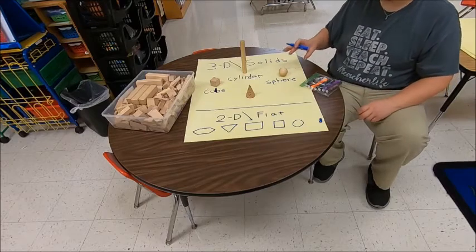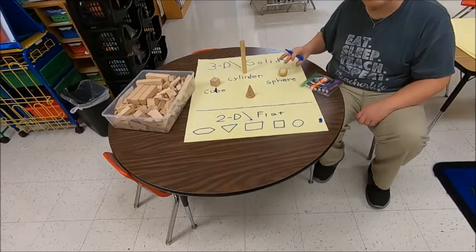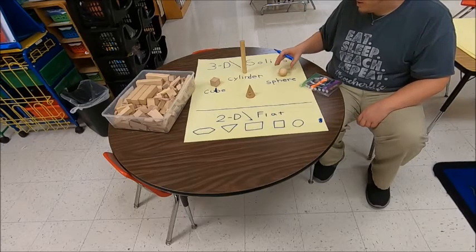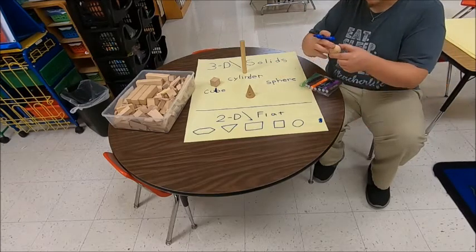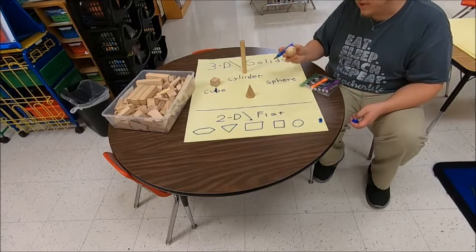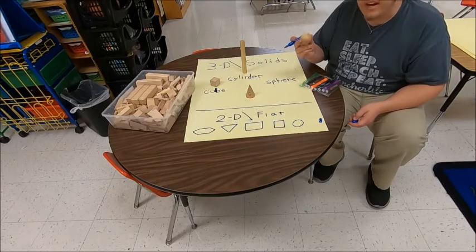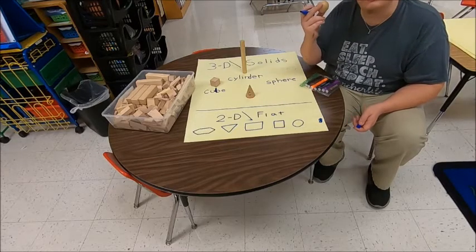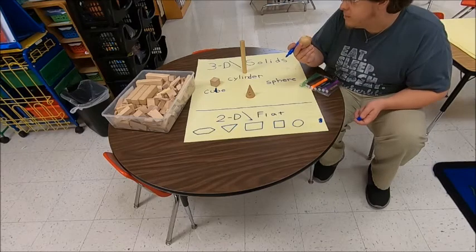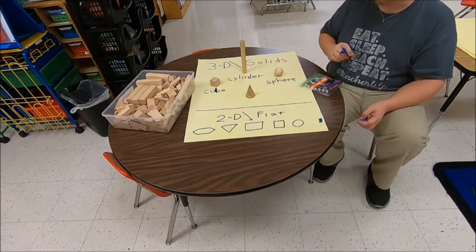We have our sphere. You'll notice that it doesn't have any flat sides. It's round all the way around and it's perfectly circular. So if this was stretched out, it would be more like an oval, like an egg shape. But this one is perfectly round. Say that with me. A sphere is perfectly round. Great. A sphere is perfectly round.